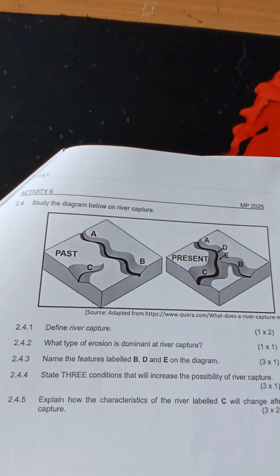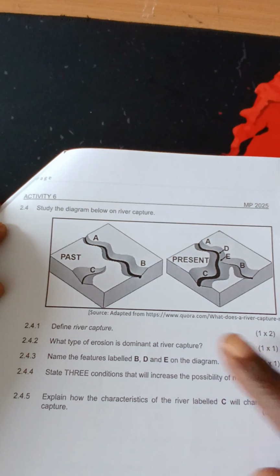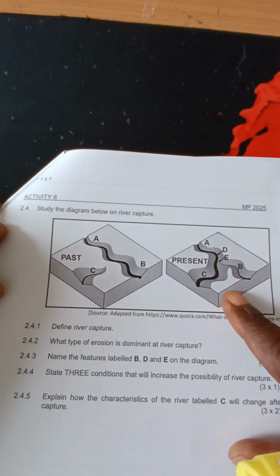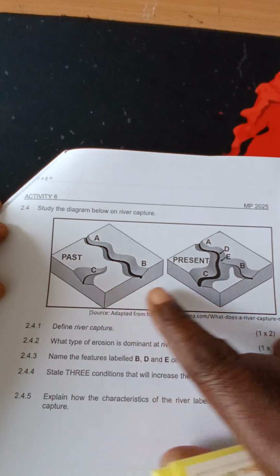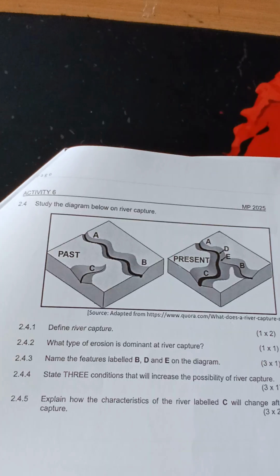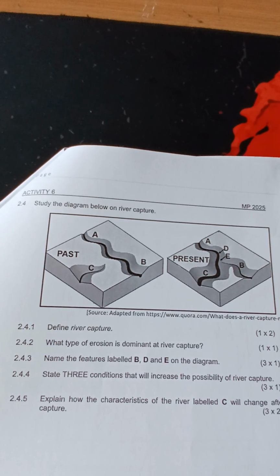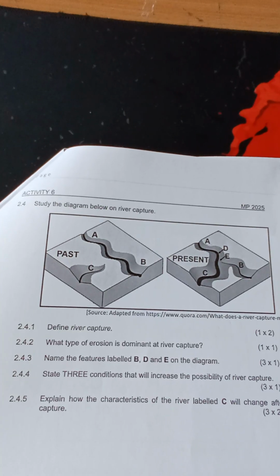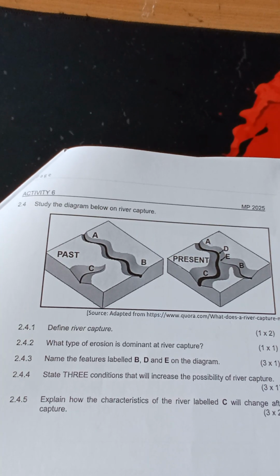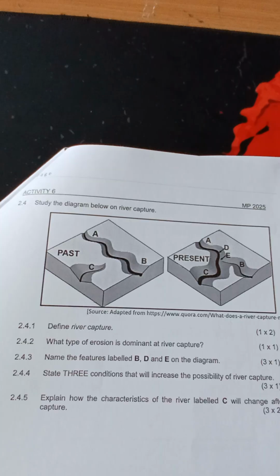Start with the diagram below on river capture. This is the diagram that we have. We have got the before diagram and after river capture. In as far as river capture is concerned, you should be able to identify what the diagram looked like before the process of river capture and what it looked like after, because this will help you to have an understanding of how the process takes place. So this is very important.